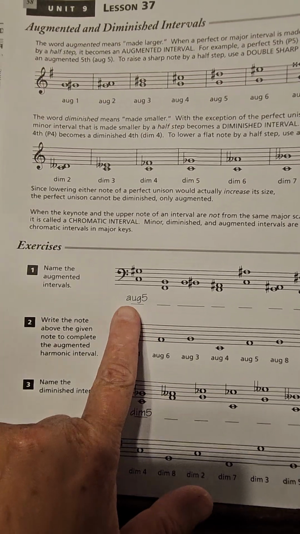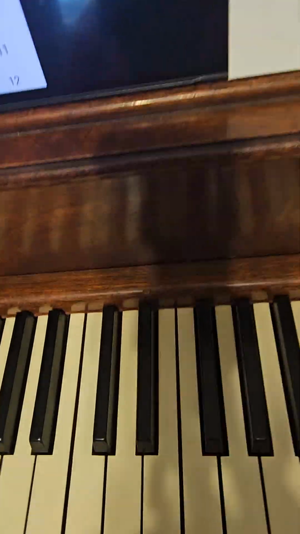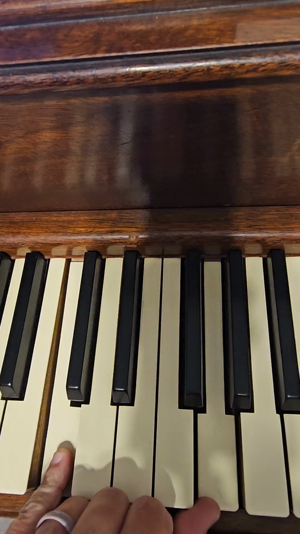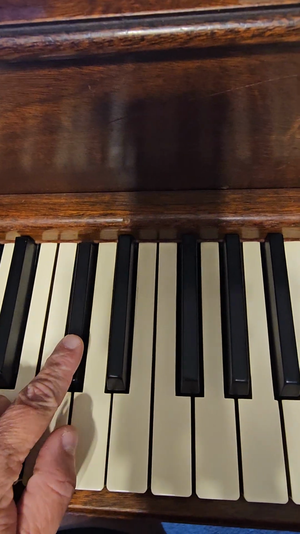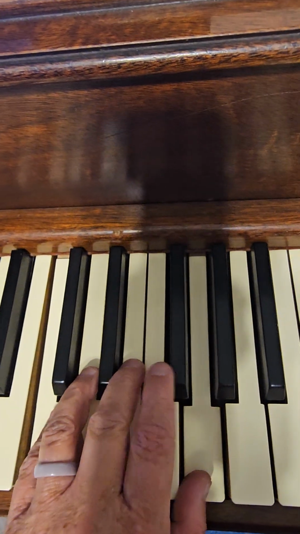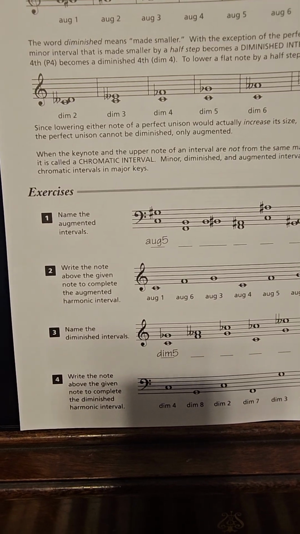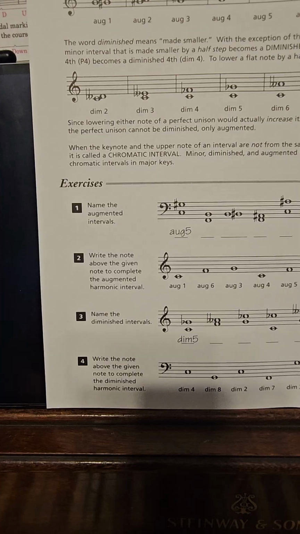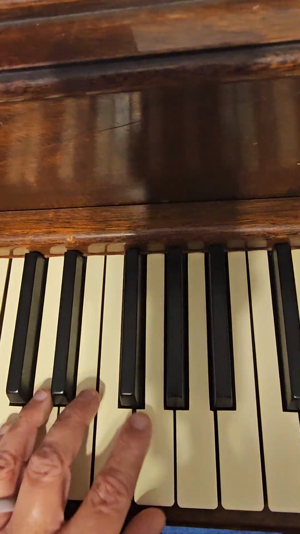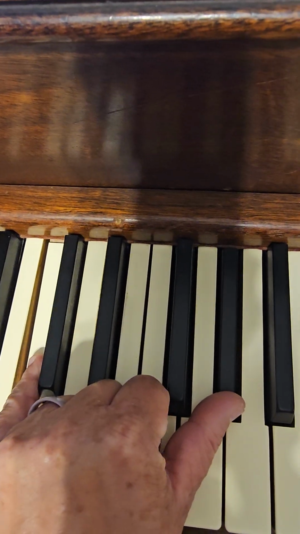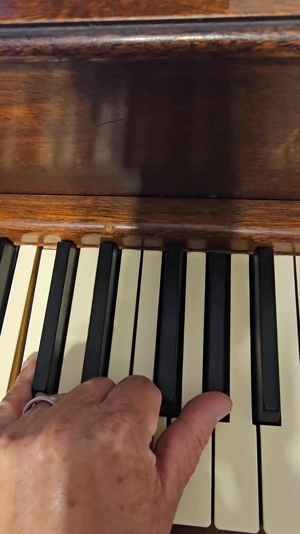right here we have an augmented fifth. So if we play that on the piano, we have a fifth. Now, how many semitones are in there? 1, 2, 3, 4, 5, 6, 7. There's 7 in there. Okay, this has a sharp on the top for G sharp. So that's going to be an augmented fifth. You have your fifth, and then we're raising this to the sharp. And now we have an augmented fifth.